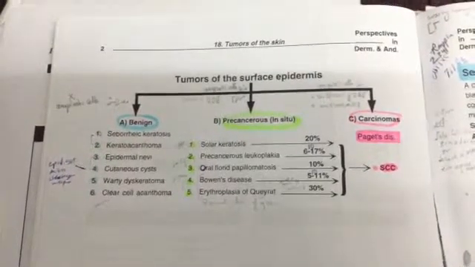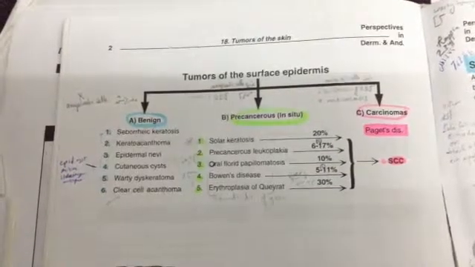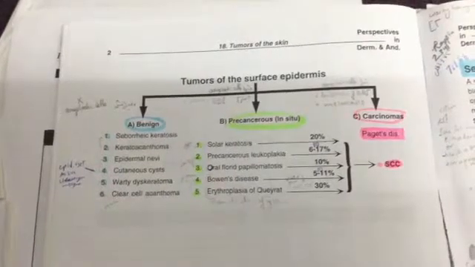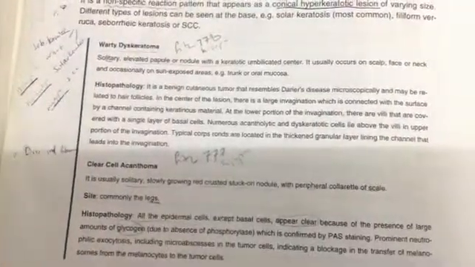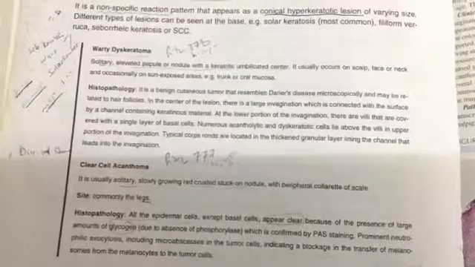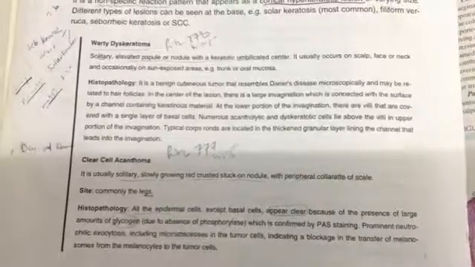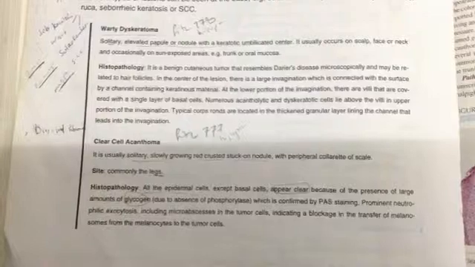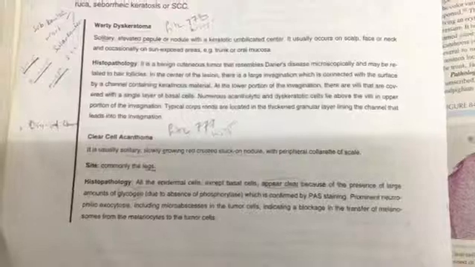Reminding again of the benign tumors of the epidermis: seborrheic keratosis, keratoacanthoma, epidermal nevi, cutaneous cyst, and now we will talk briefly about warty dyskeratoma and clear cell acanthoma. The warty dyskeratoma is a solitary elevated papular nodule with keratotic umbilicated center, usually occurring in the scalp, face, and neck, and occasionally sun-exposed areas, trunk, oral mucosa. And clear cell acanthoma is a solitary, slow-growing, red, crusted, stuck-on nodule with a peripheral collarette of scale, usually on the legs.